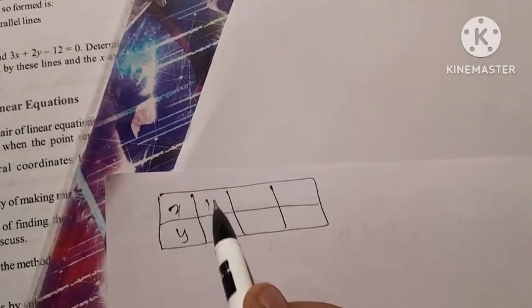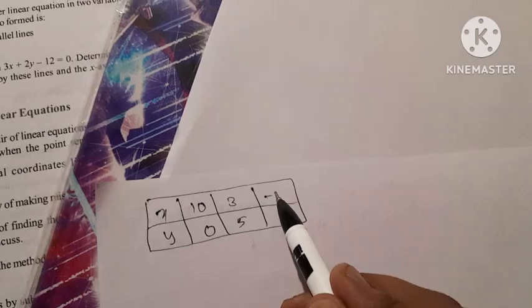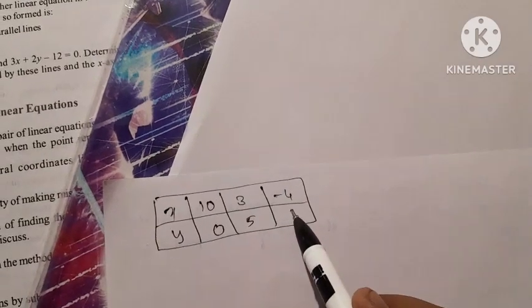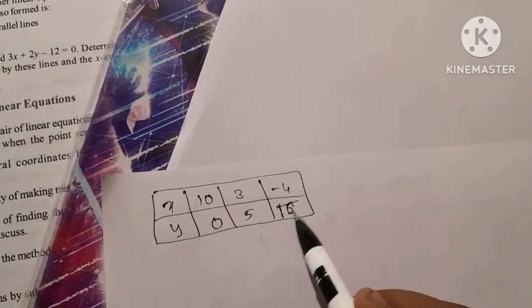So when x is 10, we get y as 0. When x is 3, we get y as 5. When x is minus 4, we get y as 10. Sorry, my mistake, when x is 3, y is 5, and when x is minus 4, y is 10.